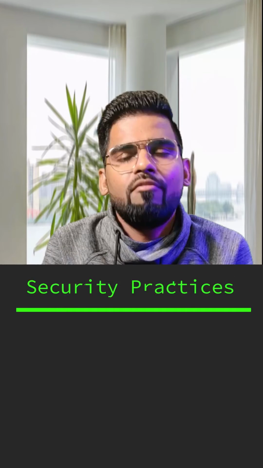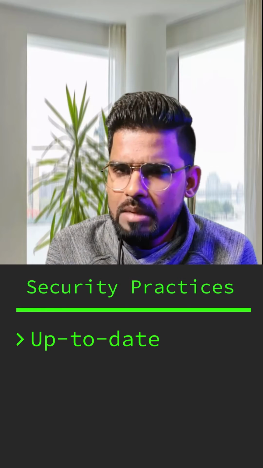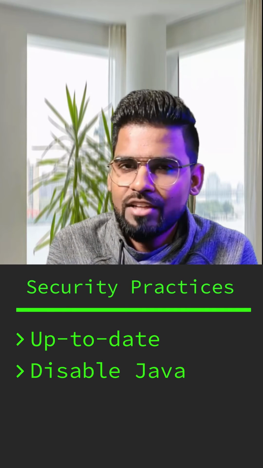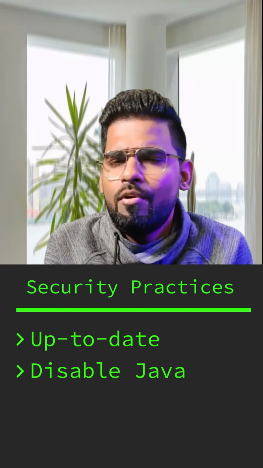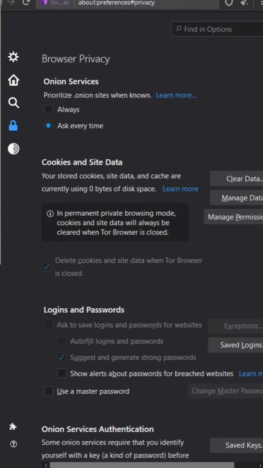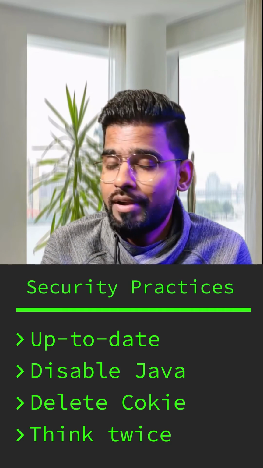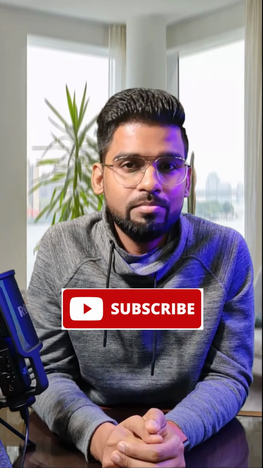Now it is very important to keep a note about security best practices. First, keep your Tor browser always up to date. Disable Java, JavaScript and Flash on your Tor browser. Regularly delete cookies and other browsing history on your Tor browser. While browsing on any onion site, be double sure before you click anywhere. Alright, so this was all about accessing dark web safely.